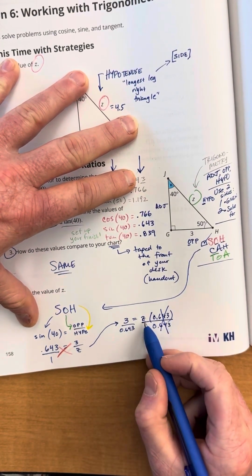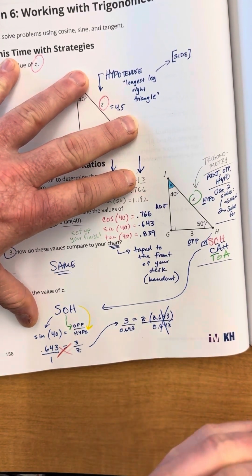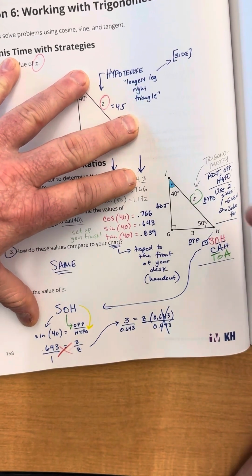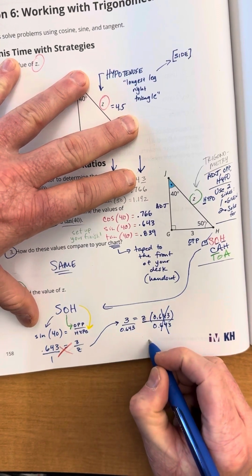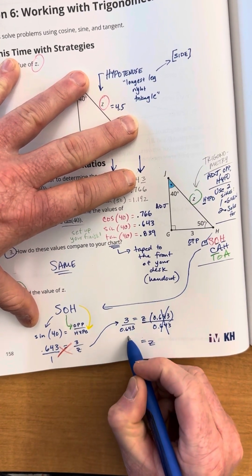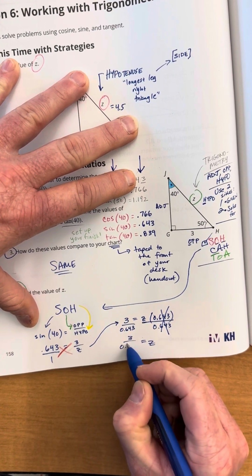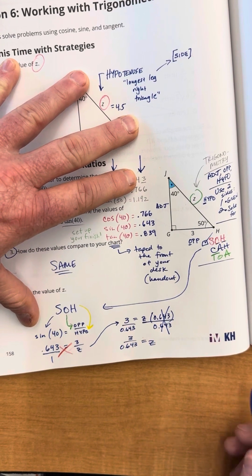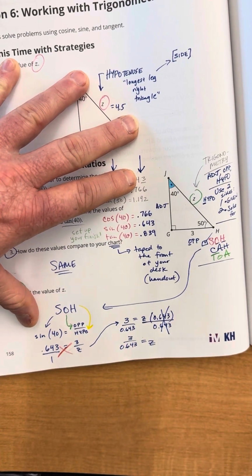And 1 times z is z. 1 times 10 is 10, 1 times 5 is 5, you get the drift. So you're just left with z equals 3 divided by 0.643, and I encourage you to continue to write the steps and write down your thinking.